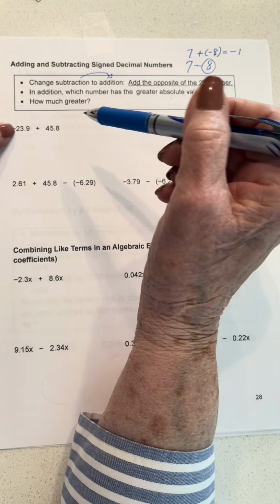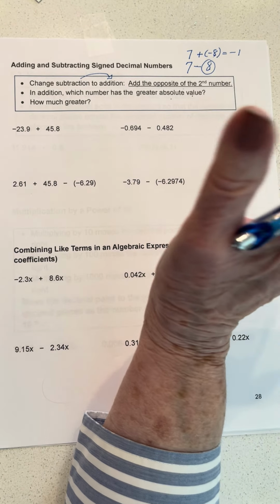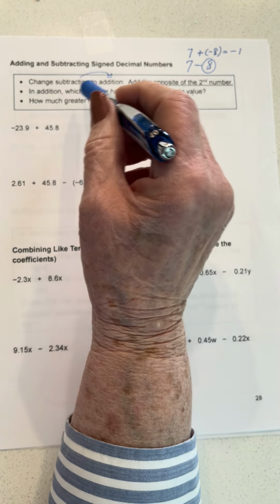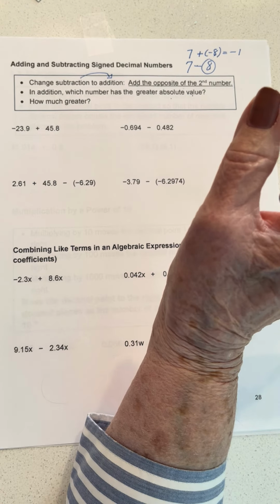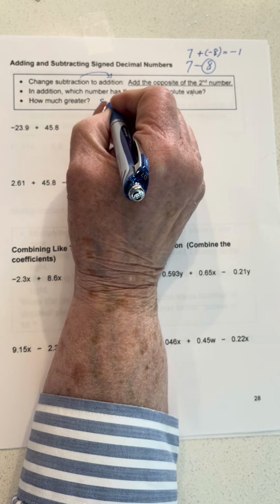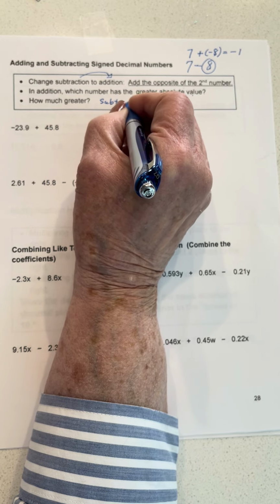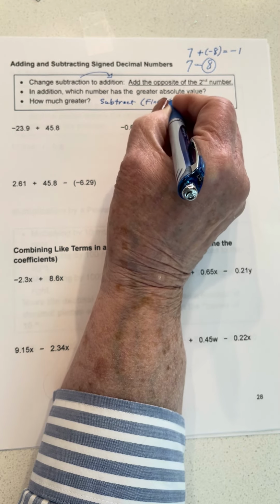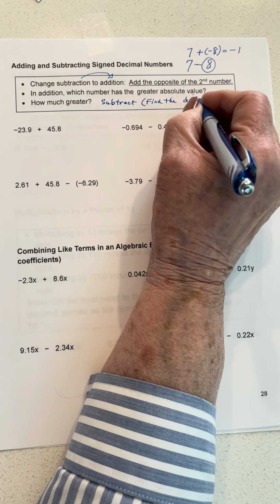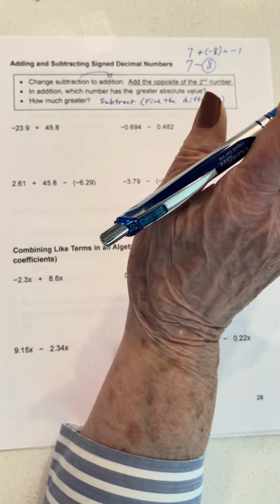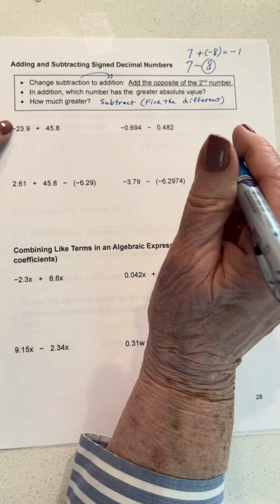That means without the sign. So do we have more positives or do we have more negatives? So we're really comparing. And then how much greater? To find out how much greater, we're going to find the difference, or we're going to subtract. We're going to find how much more. Okay, so let's take a look at this.